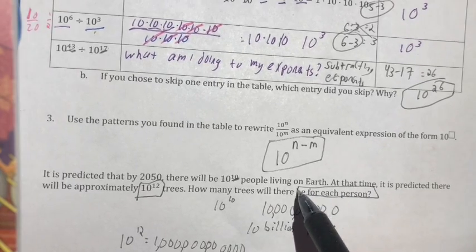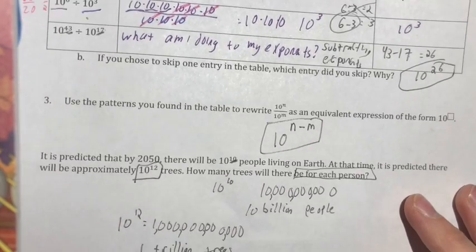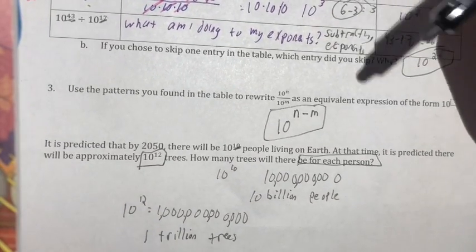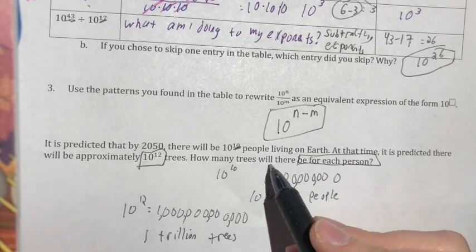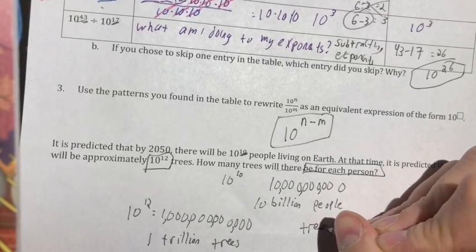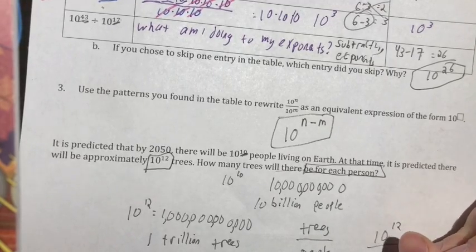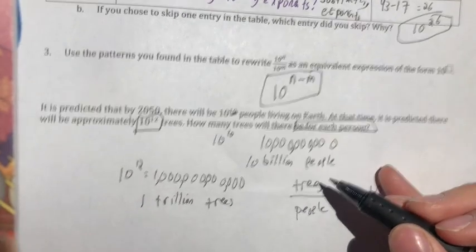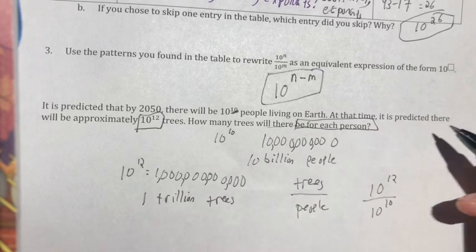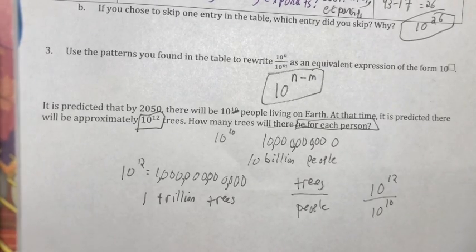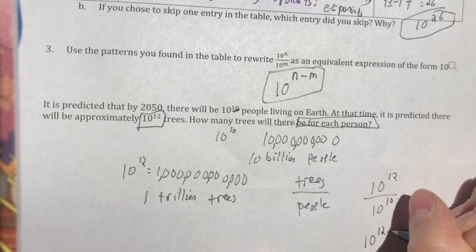And learning about these exponents is useful because sometimes calculators, like little school calculators, or if you don't turn your phone calculator to the side, can't really handle big numbers like this. It's good to know the little shortcuts. So 1 trillion trees. How many trees will there be for each person? So we've got to do trees divided by people. So 10 to the 12th divided by 10 to the 10th. And if I don't know about my exponent rules, I could type in 1 trillion and probably count my zeros wrong, divided by 10 billion, and again, probably count my zeros wrong because Mr. Obodo's bad at counting. Or I could use my new rule and do 10 to the 12 minus 10.